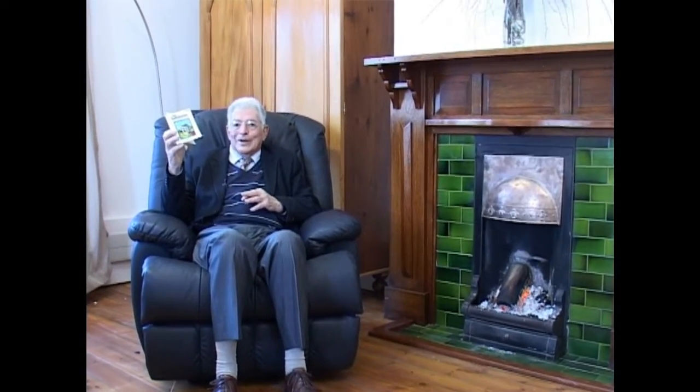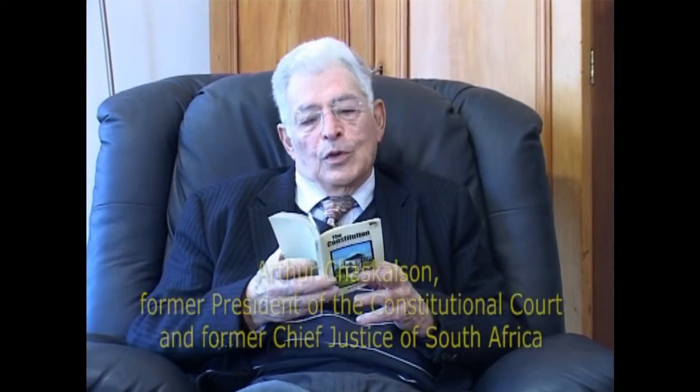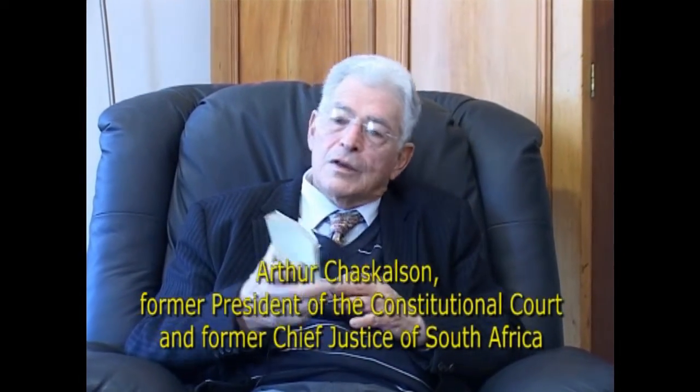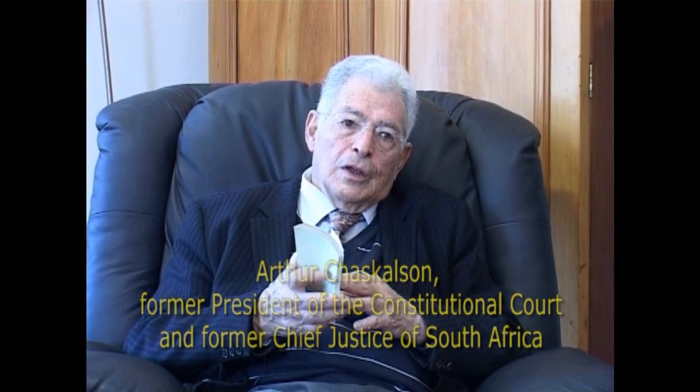This is the Constitution as adopted in December 1996. It came into force in February of 1997 and was the product of the Constitutional Assembly, which had been established under the interim constitution to adopt a new constitution for South Africa.